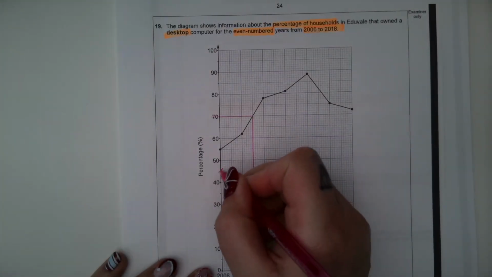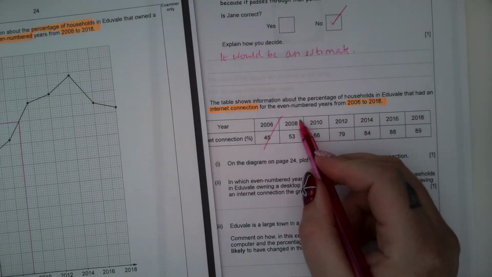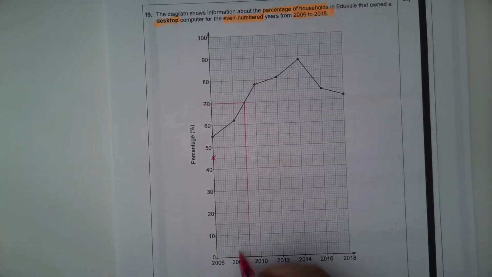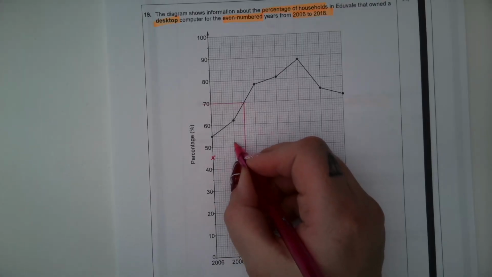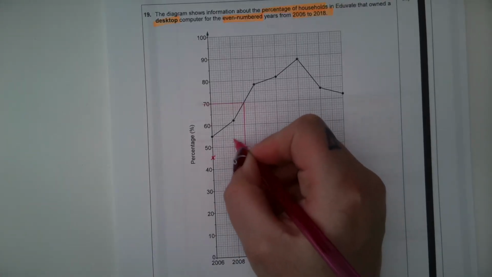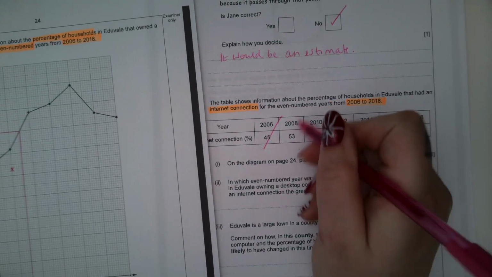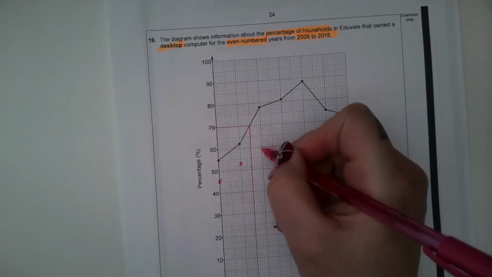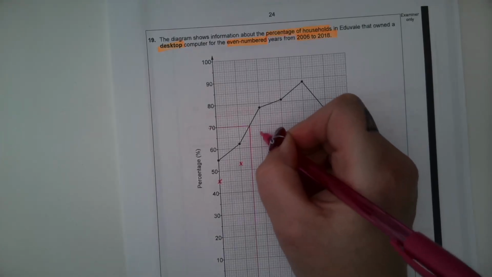So we're going from 2006 to 45, which is here. 2008 to 53. 50, 1, 2, 3. Make sure you know what the scale's going up in, guys. 2010 to 66. 65, 66.